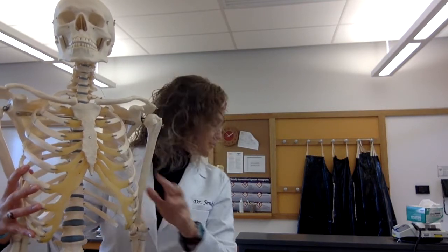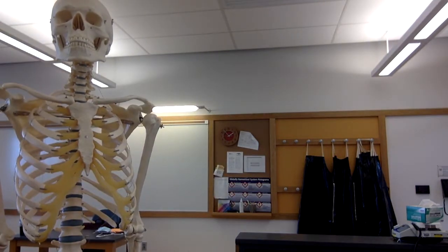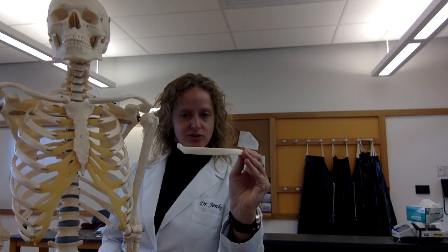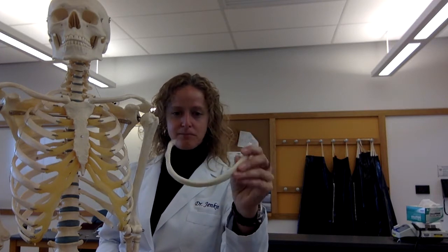The ribs themselves. Make sure you know we have 12 pairs of ribs. Let me grab one individually. If you wanted to, you could look at a bone individually. So if you see this, you're going to know it's a rib. I would not individually ask you, is this a true, false, or floating rib? That would be mean. Be able to look at this bone and say it's a rib.